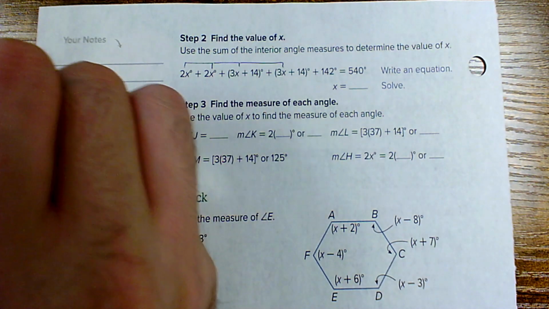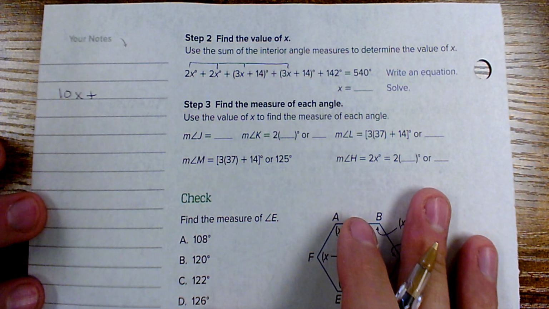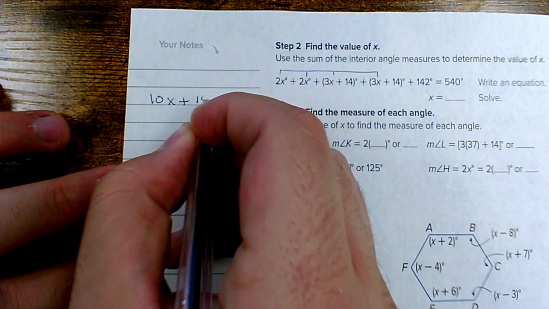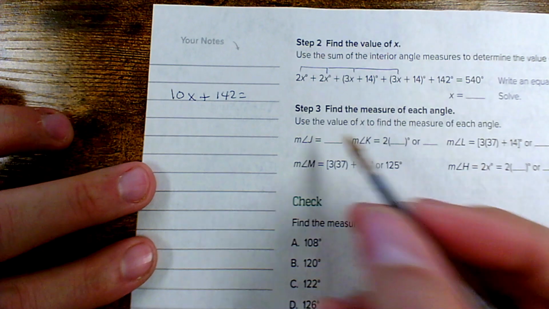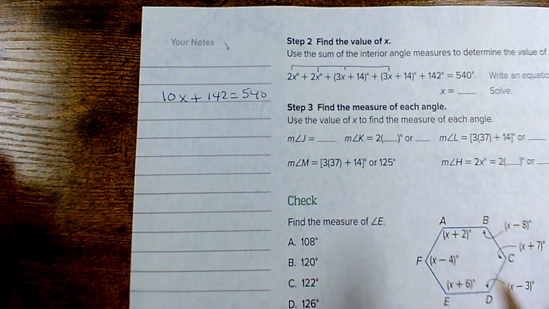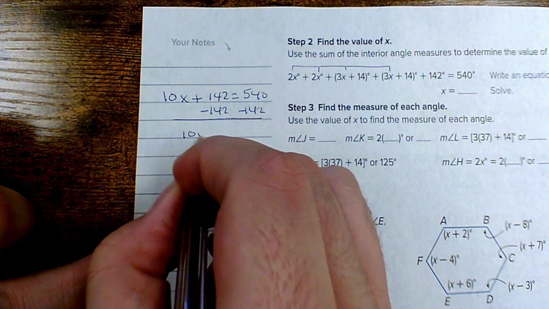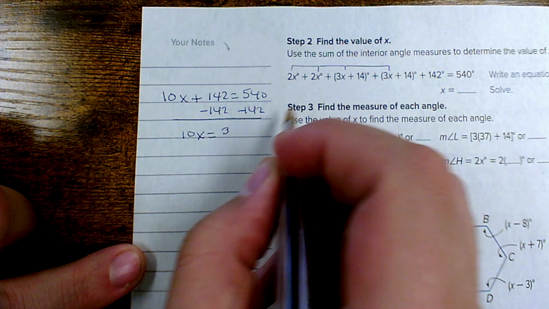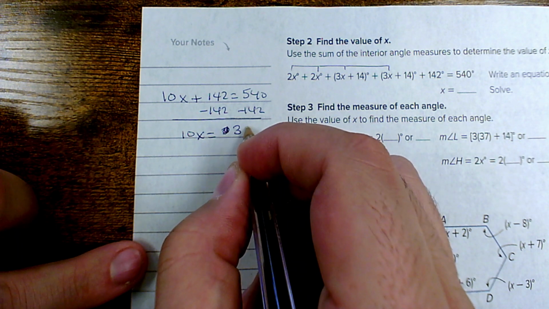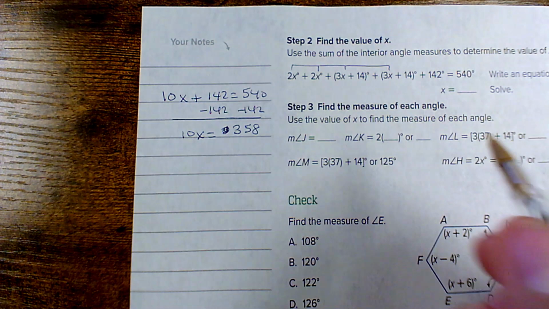And I'm going to show my work here. So we got 10x plus 142 equals 540. All right, and then we're going to subtract 142 on both sides. We get 398. Okay, and then we're going to divide.